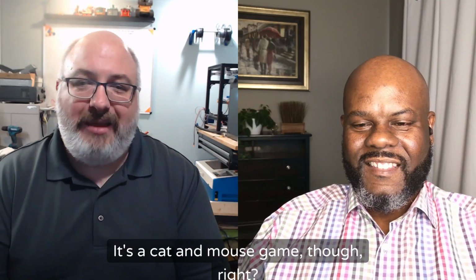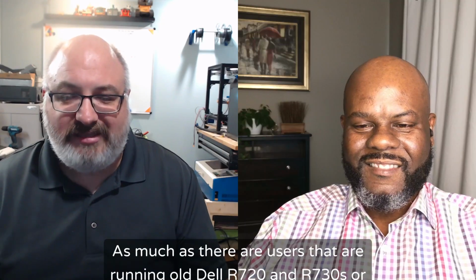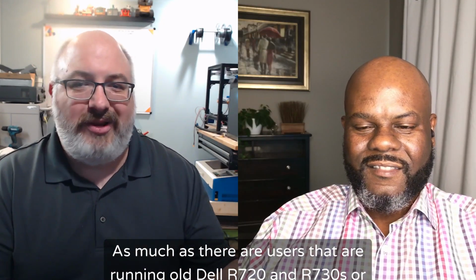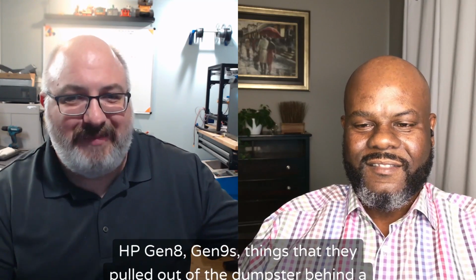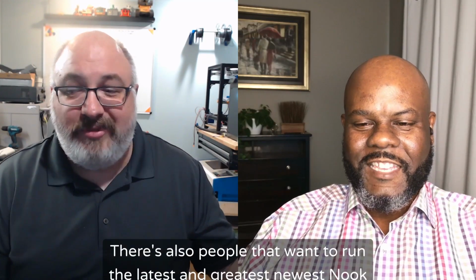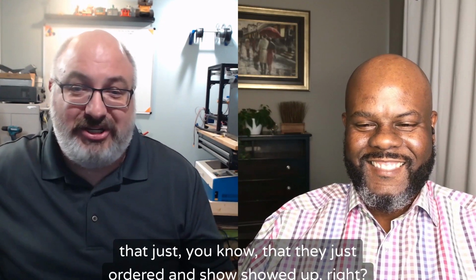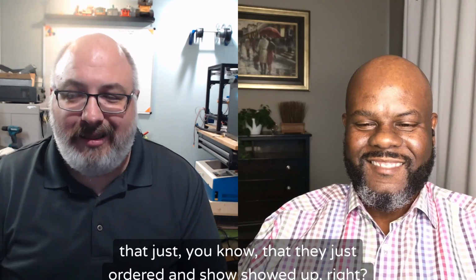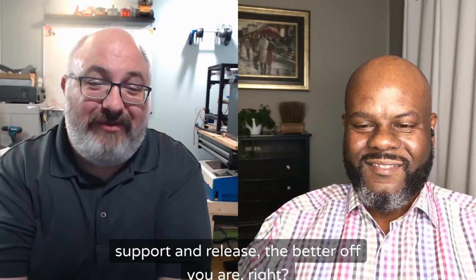It's a cat and mouse game in the Homelab community. As much as there are users running old Dell R720 and R730s or HP Gen 8, Gen 9s, things that they pulled out of the dumpster behind a data center somewhere, there are also people that want to run the latest and greatest, the newest NUC that they just ordered and showed up. I tell people the closer your hardware is to what we officially support and release, the better off you are.